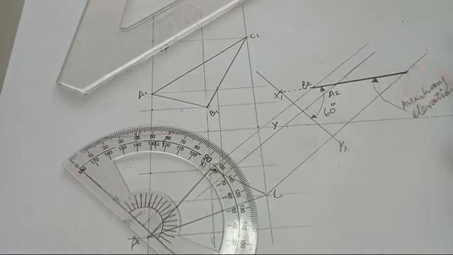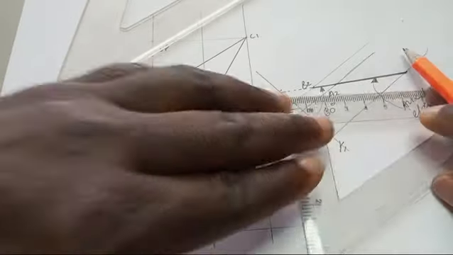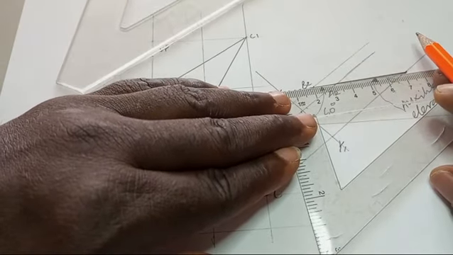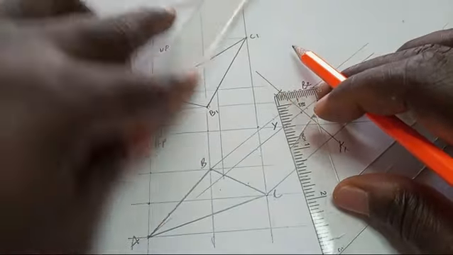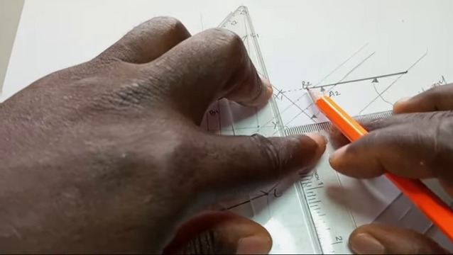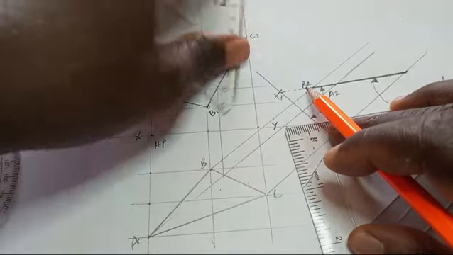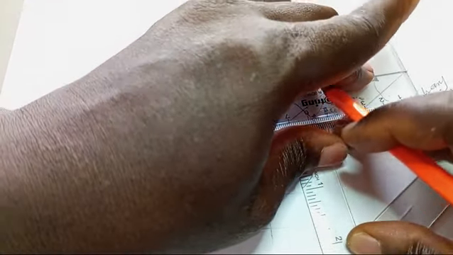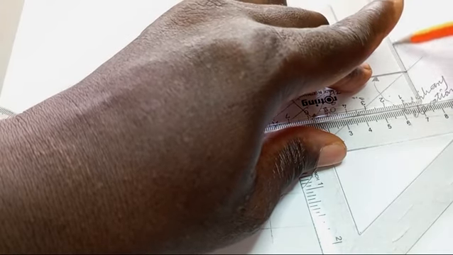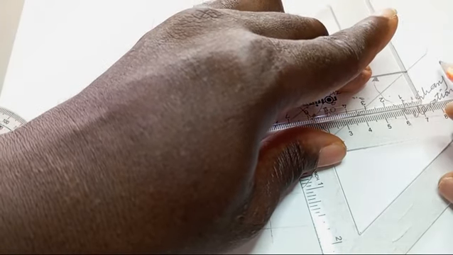auxiliary elevation. So to do that, you first of all put this ruler on the auxiliary elevation. Put it here, shift it a little bit backward, and you now place this one on it to draw a perpendicular line.